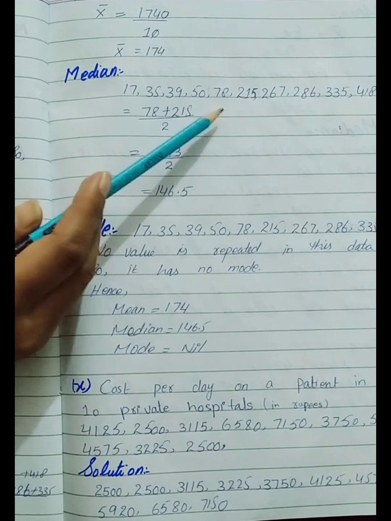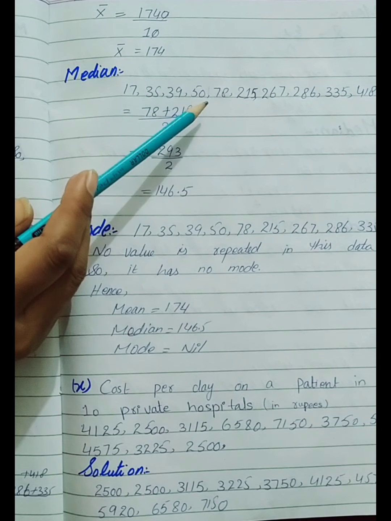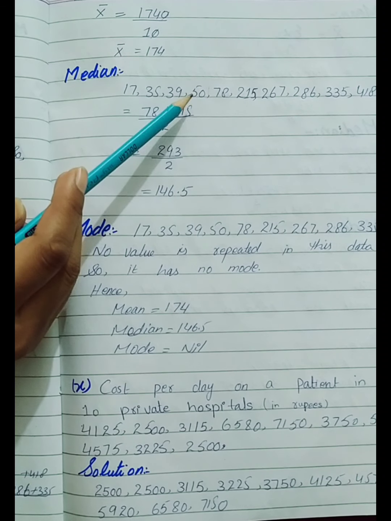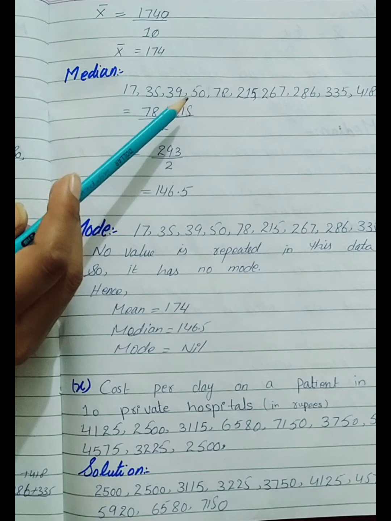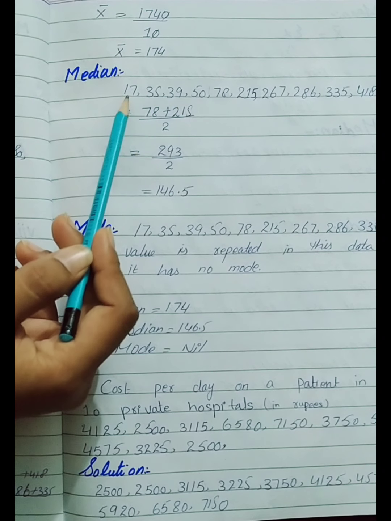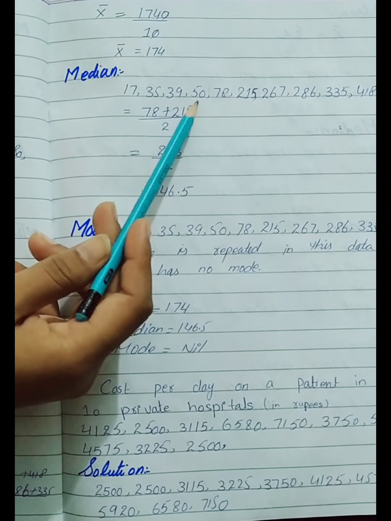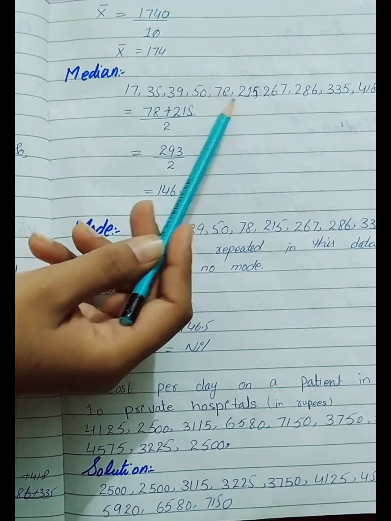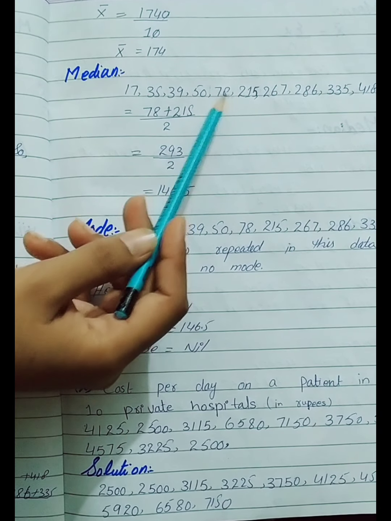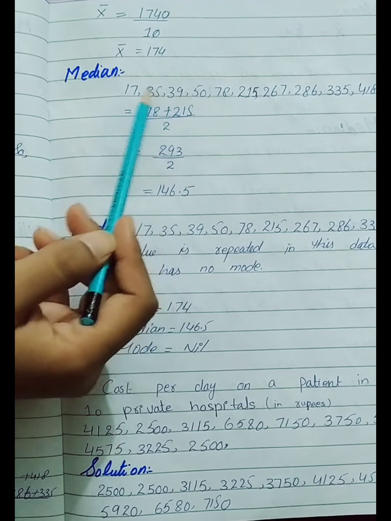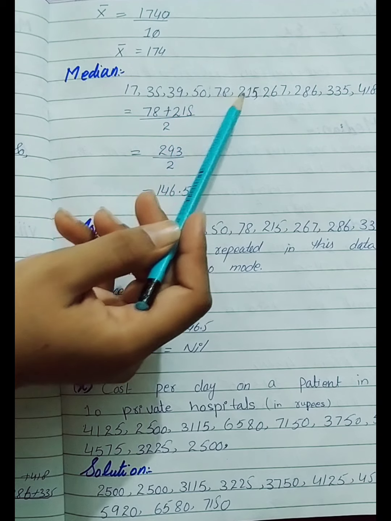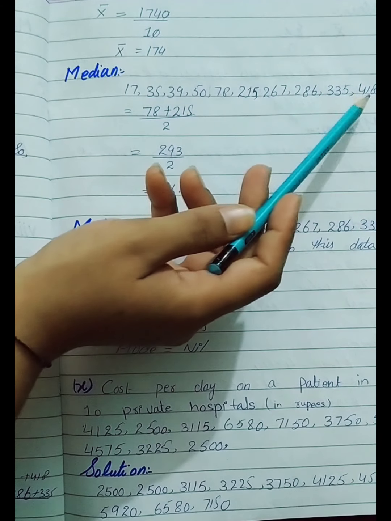We subtract 2 values from 10, and the remaining 8 values we divide by 2. We get 4, so we leave 4 values from the start and 4 values from the last. Then we get 2 middle values. Including the 2 middle values, the total becomes 10. Suppose 1, 2, 3, 4, 5, 6, 7, 8, 9, 10.